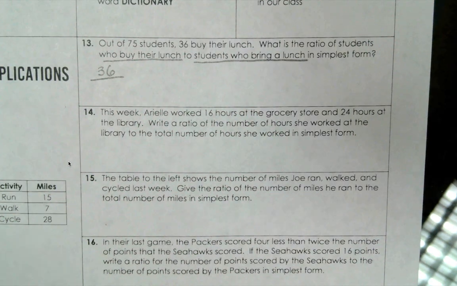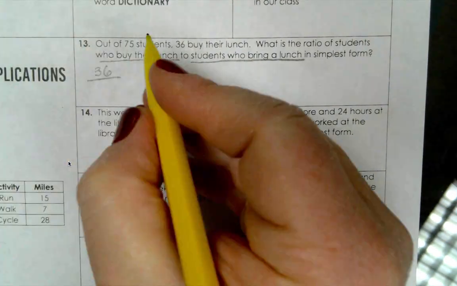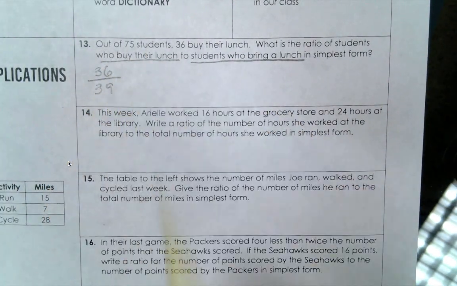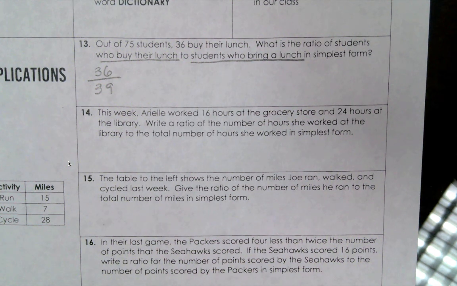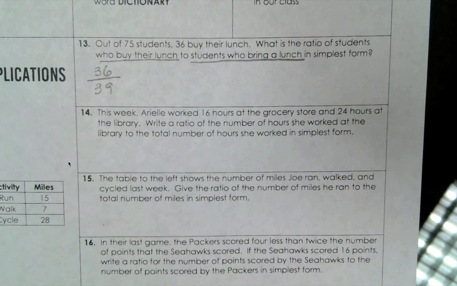So we got to ask ourselves, how do we figure out the number of students who bring their lunch? Yeah, we subtract. So we're going to take all 75 students, and we're going to subtract those who buy their lunch, and we get 39. Okay, and then you still have to simplify. So 39 only has 4 factors, and 3 is one of those.